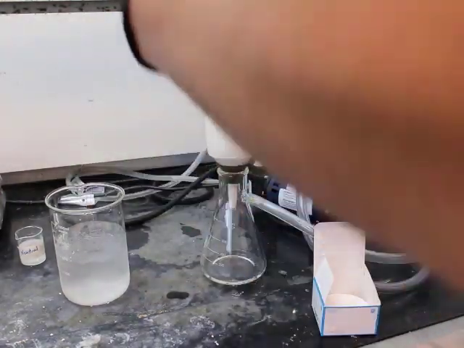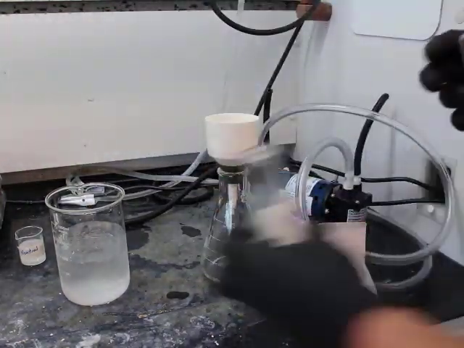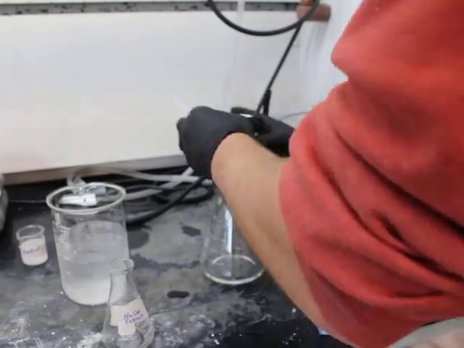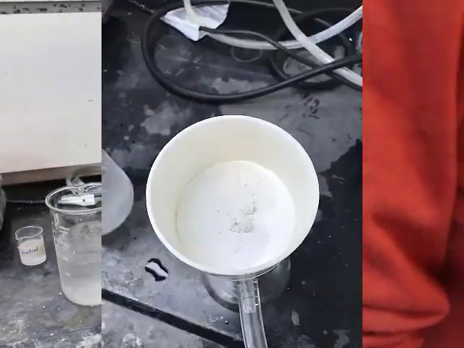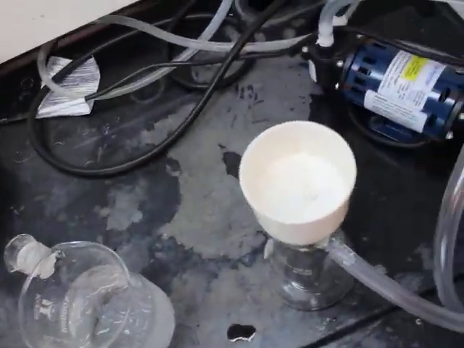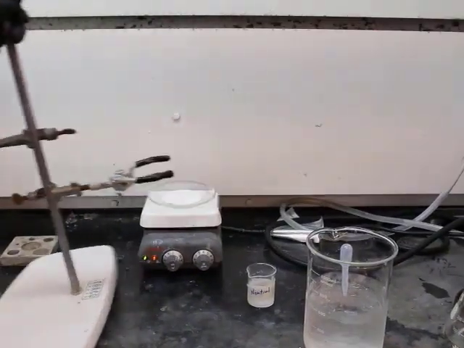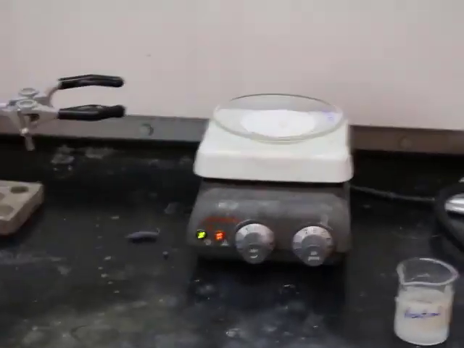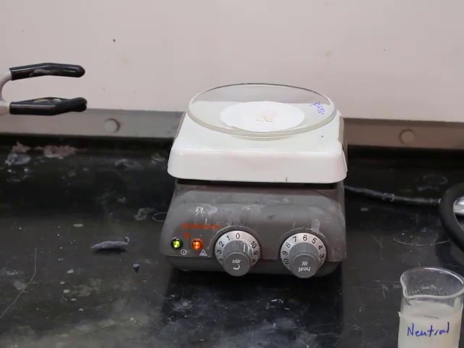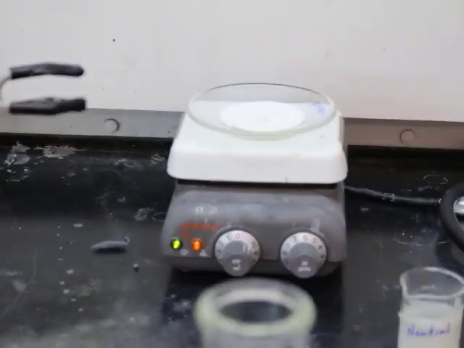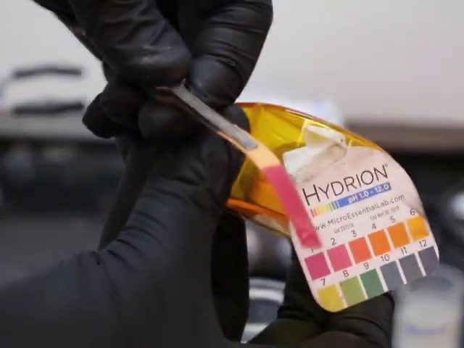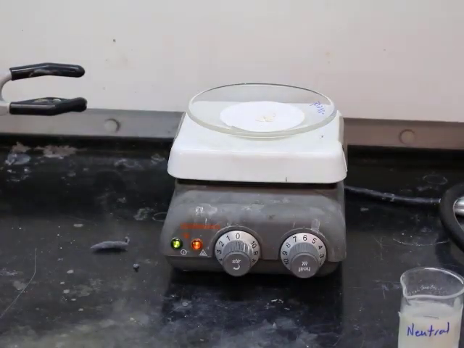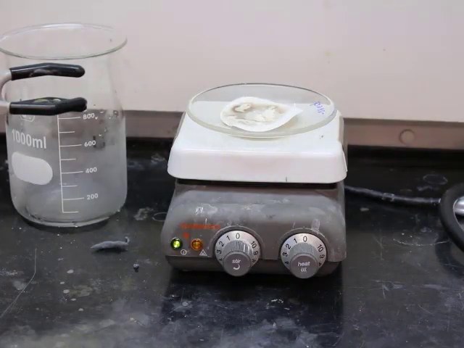All right, so performing our vacuum filtration, you can see we now have a clear solution at the bottom. So the solid has been properly separated. And then we're washing the solid with some of that cold water. Then we're going to set it to dry on the hot plate. Then we're going to do a quick jump to after it's finished drying. But right now we're testing the filtrate. It came up with an acidic pH, so that means it's going to go in the acidic aqueous waste.